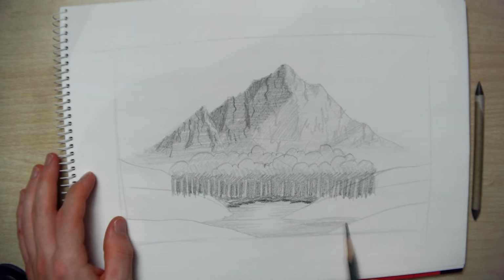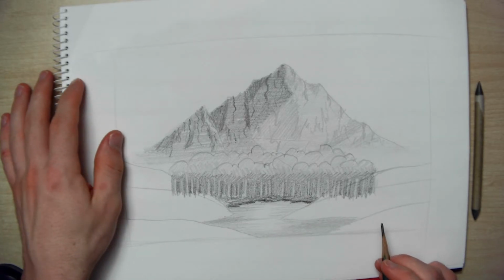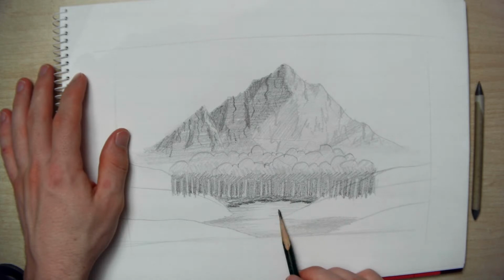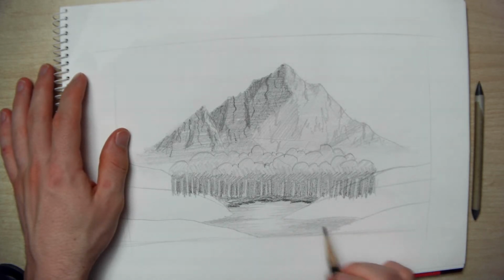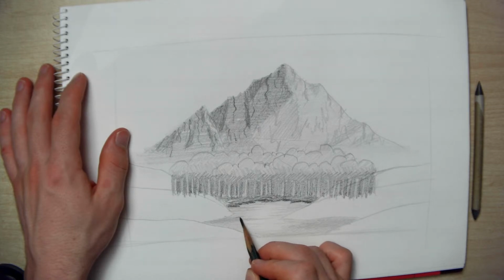Let's get some areas a little darker. Maybe this one right here. And then a darker area coming in right there. And then maybe fill this up a little more. Okay. And we're going to have some waves in there.